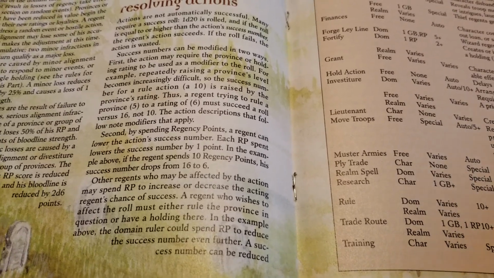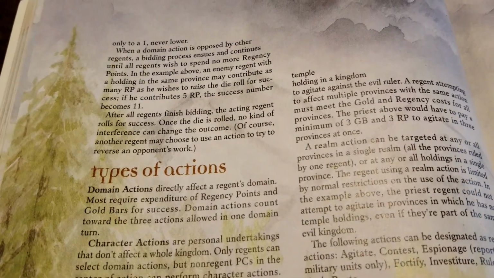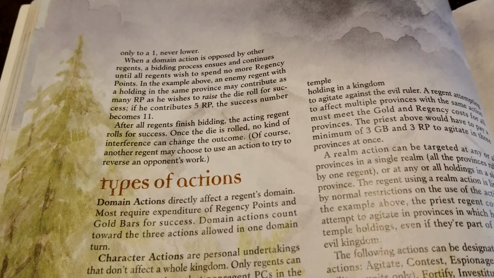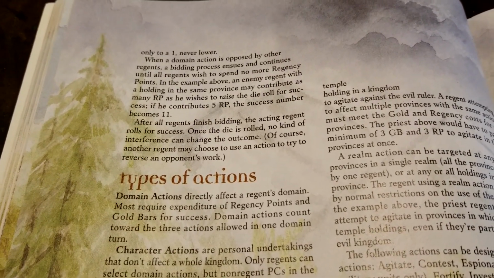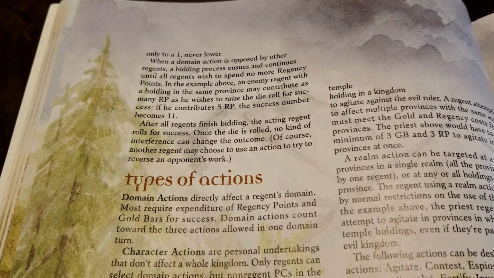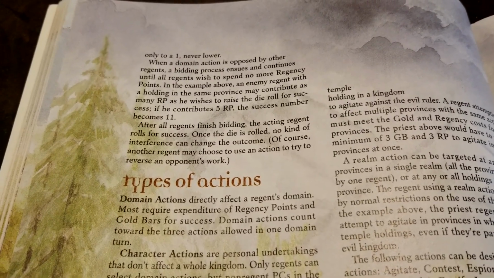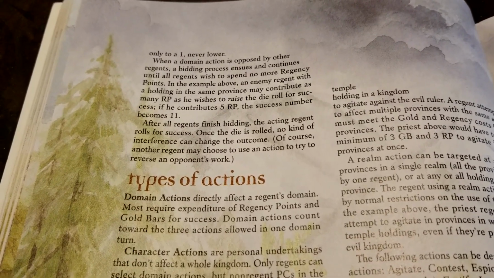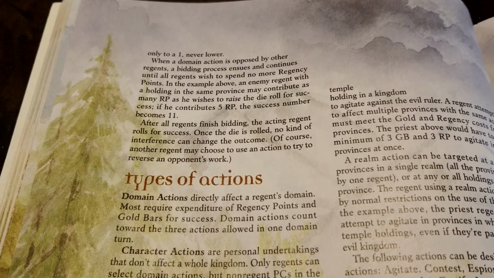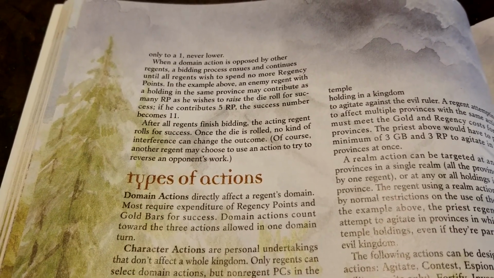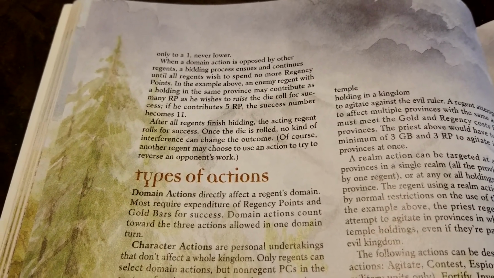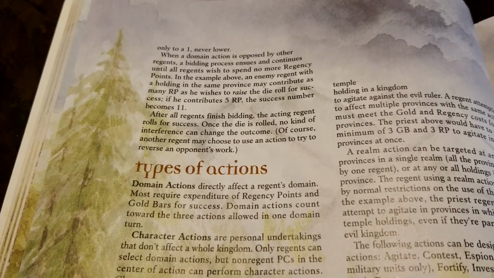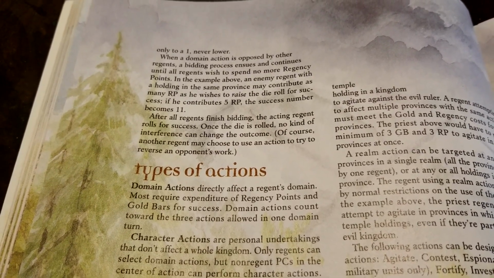So basically, people can spend back and forth just to keep it simple. The lowest you can ever rule something to is a 1 as far as spending points. And then it's a bidding process basically until everybody is done. So again, in the above example, an enemy regent with a holding in the same province may contribute as many RP as they want. So if they contribute 5, they'll bump the target number back up to an 11, which is a little more than 50-50. After everybody finishes bidding that can, the acting regent then rolls.